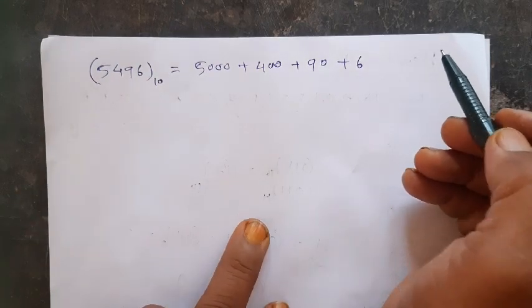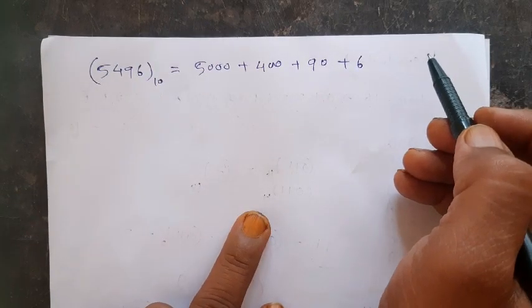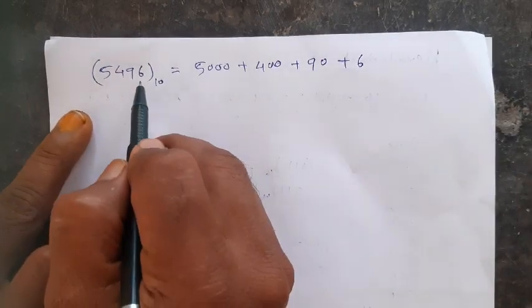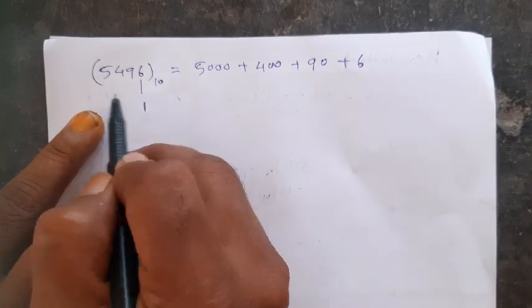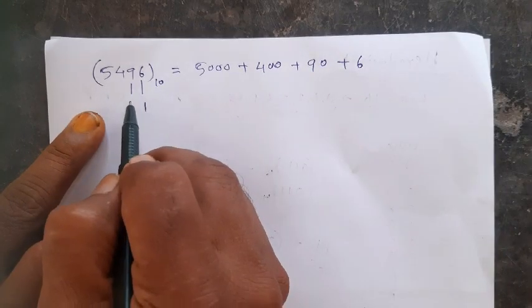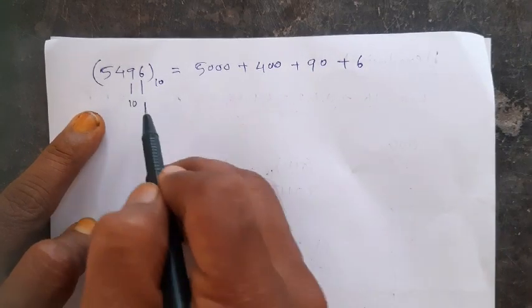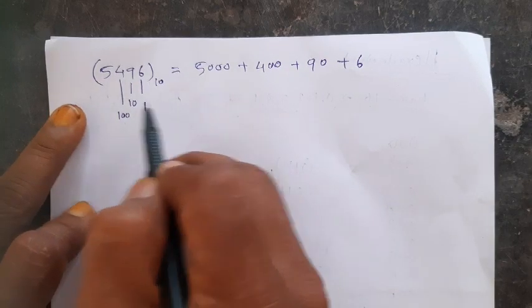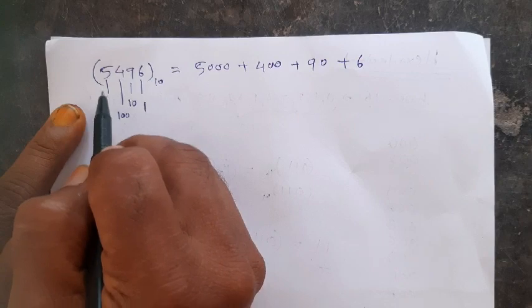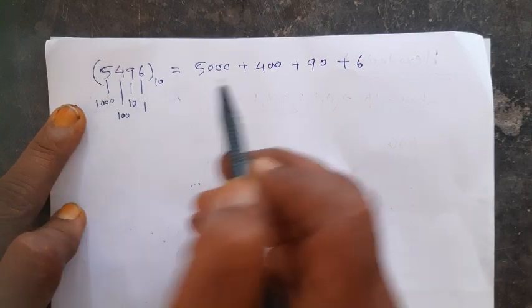Because we are familiar with a term, it is the place value. Here if you observe the unit place, then the place value is 1. If I observe the 10th place, then the place value is 10. For the 100 place, the place value is 100, and for this 5, that is 1000 place, the place value is 1000.